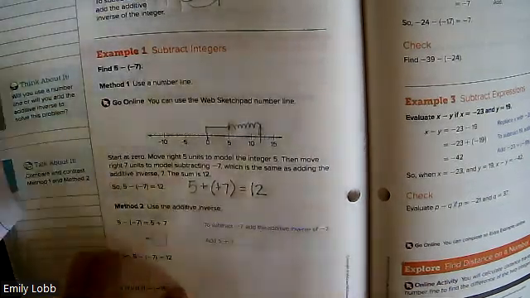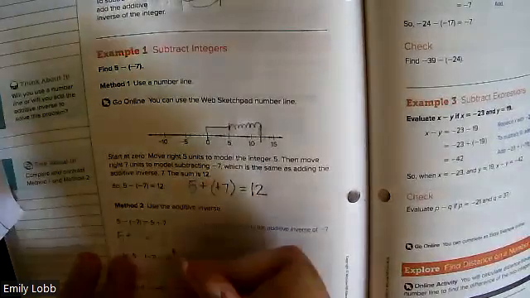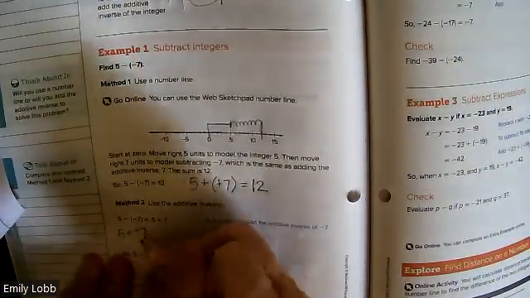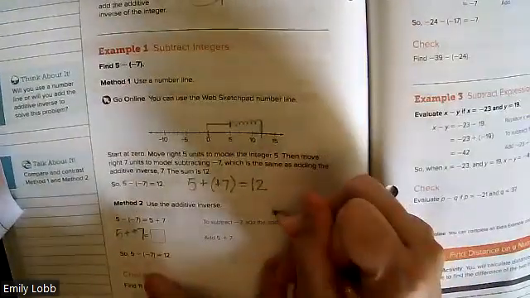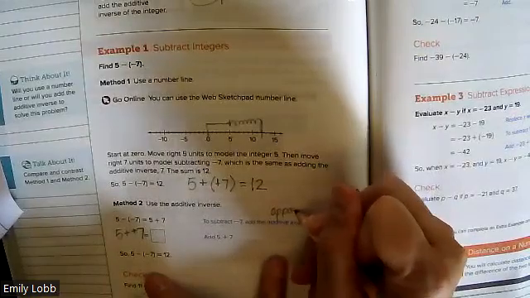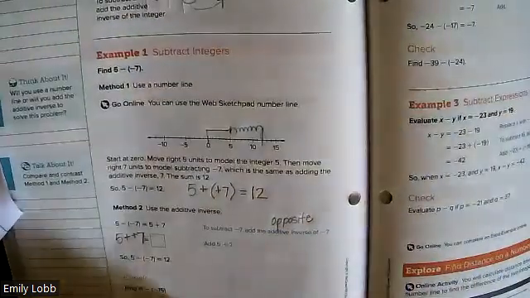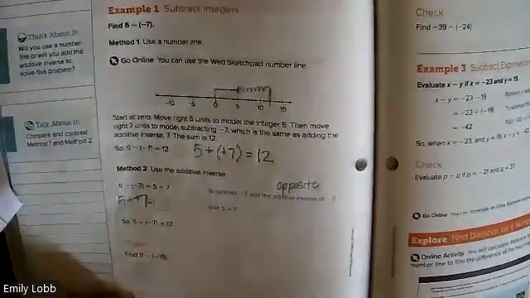So add the inverse. So we're going to add, what's the opposite of negative 7? Positive 7. That's why we change. We're adding the opposite. So remember, another word for additive inverse is opposite. Subtract means to add the opposite. So find it here.